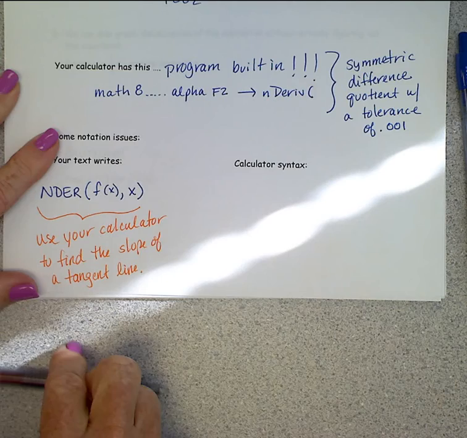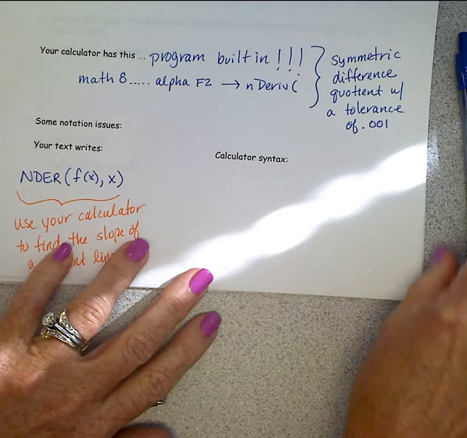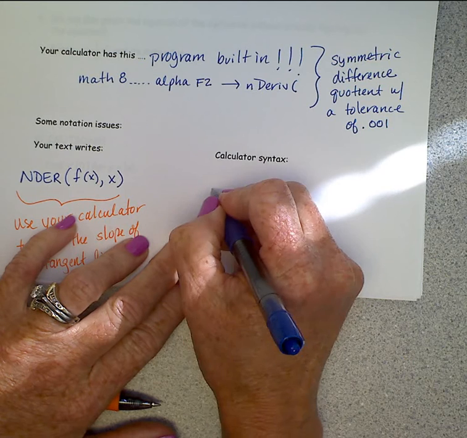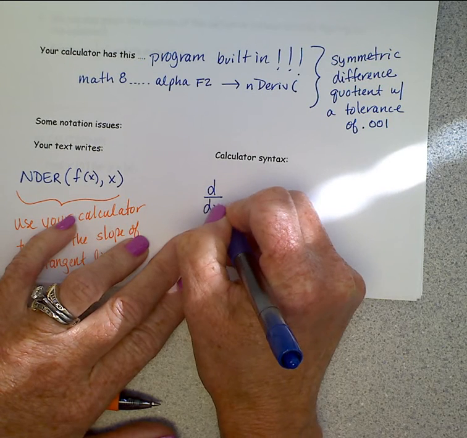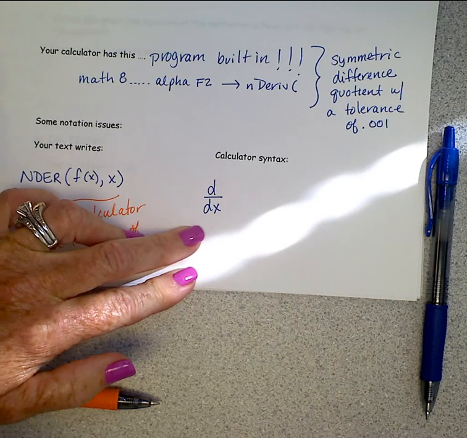Calculator syntax is what this looks like on your calculator screen. What are you going to type in? And it looks like this. You're going to type that x.